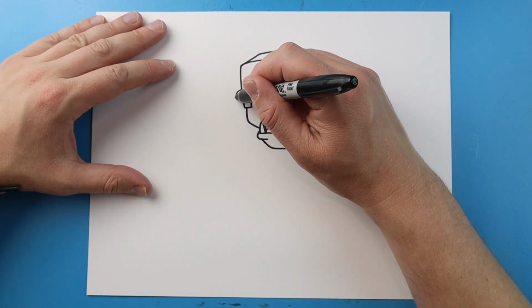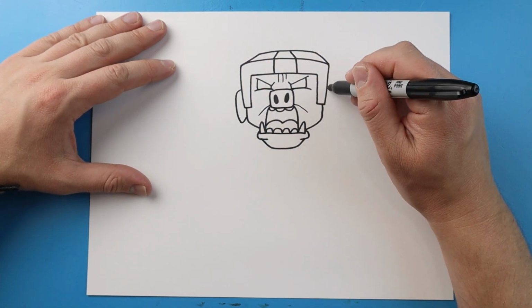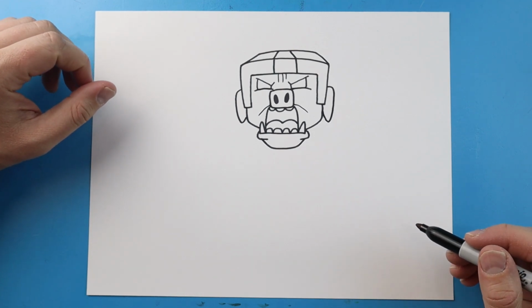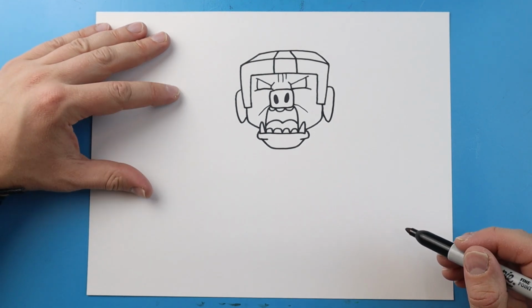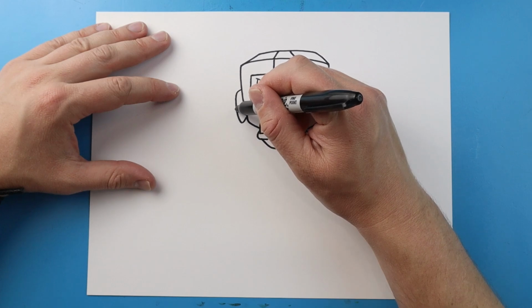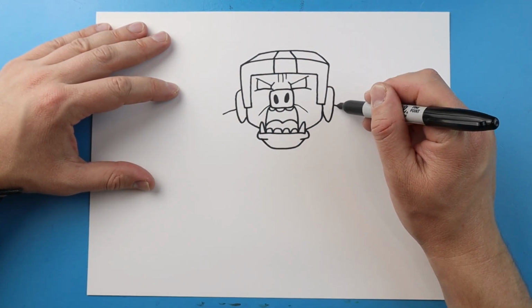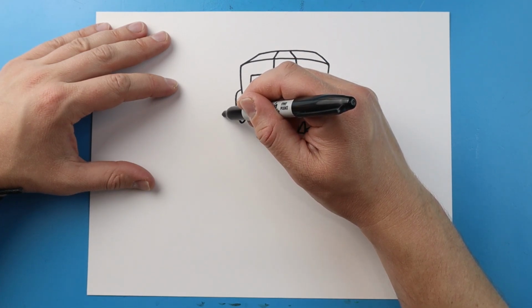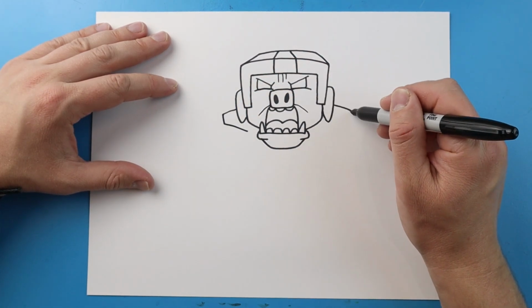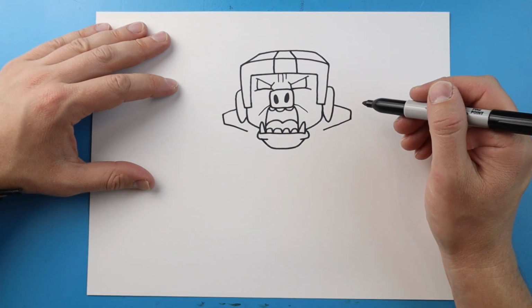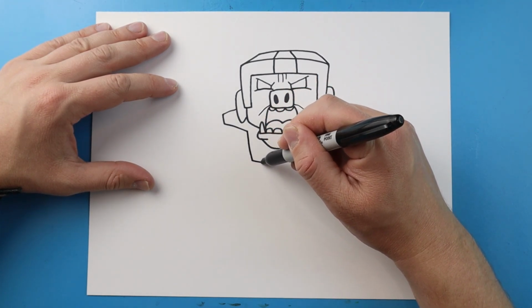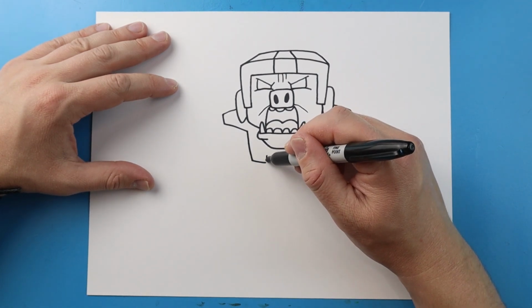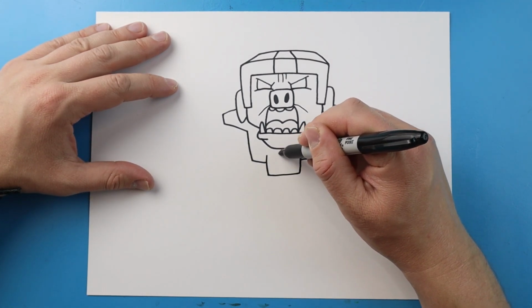For the ears, we're going to come out, down, and up. We'll do the same thing, out, down, and up. For the shoulders, we're going to go out on each side by the ears. We're going to bring this line down and in, down and in. Then we'll bring this down and in one more time. Then the middle here, we're just going to make like a rectangle shape.